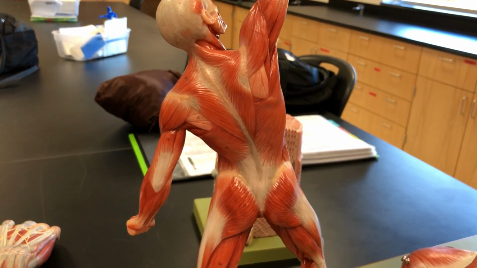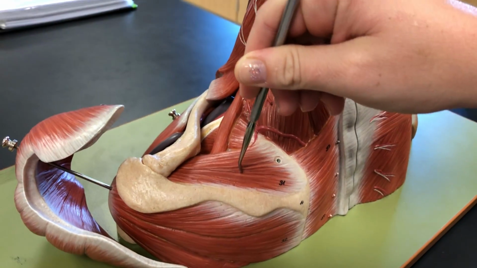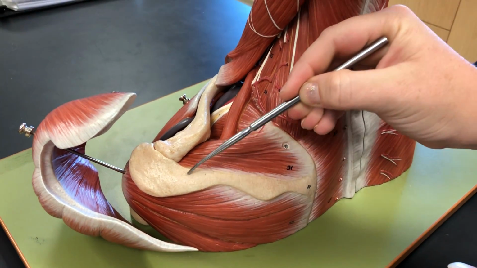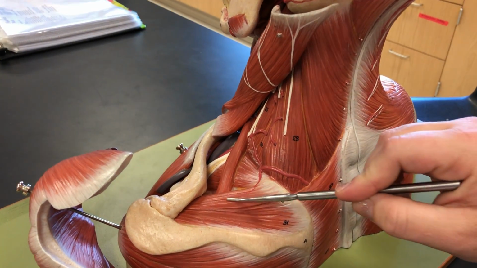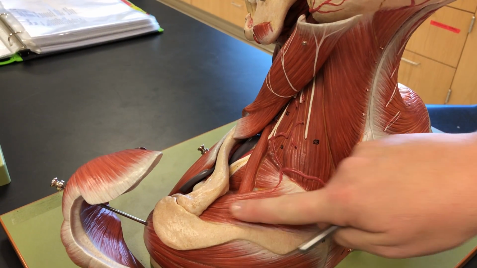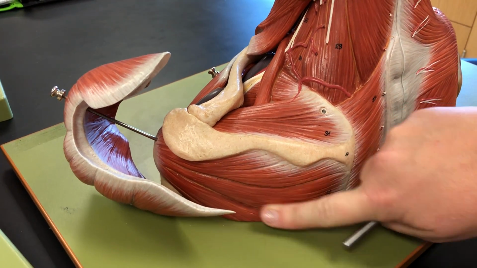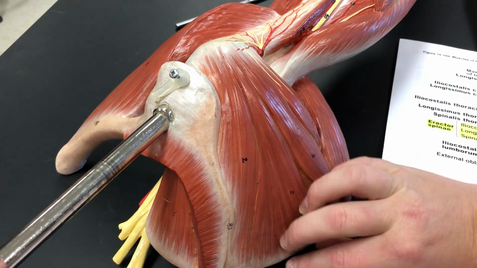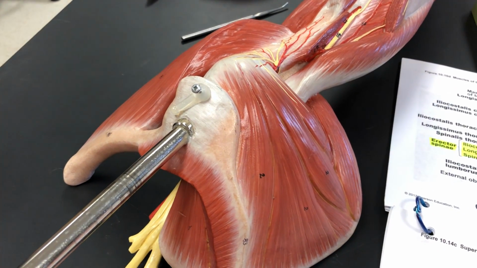Okay, now we'll do the supraspinatus because it's above the spine of the scapula. And I think we only have it on this one. It's kind of in a little chunk on the arm, but this is your best frame of reference for that. Then you have your infraspinatus, which is under the spine. That's here. And then we've got supraspinatus up here.